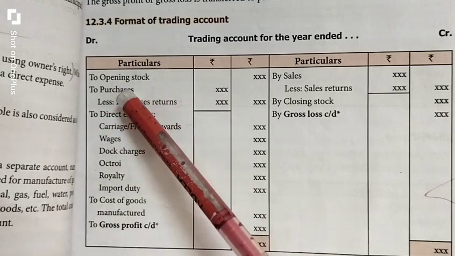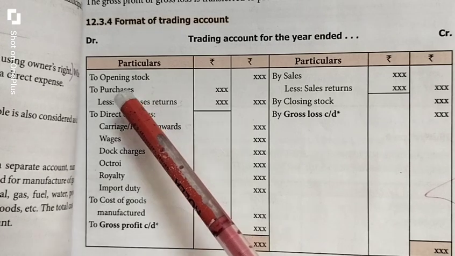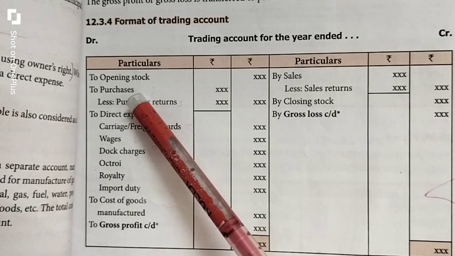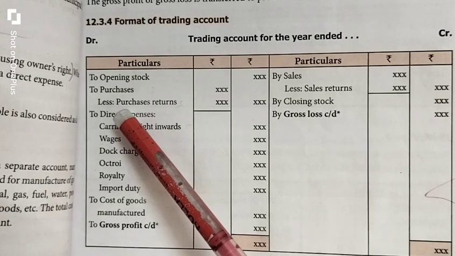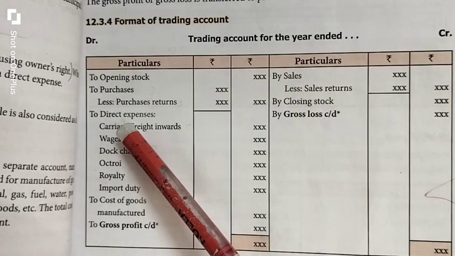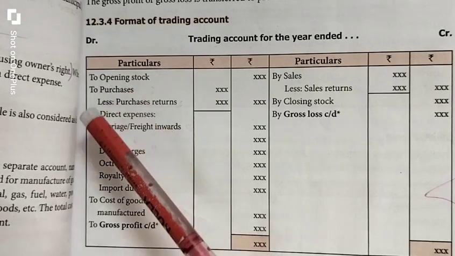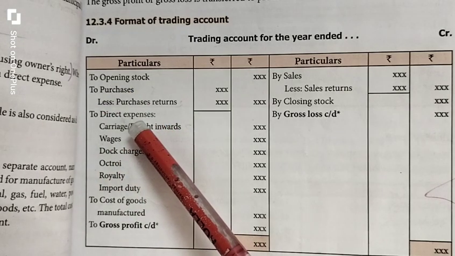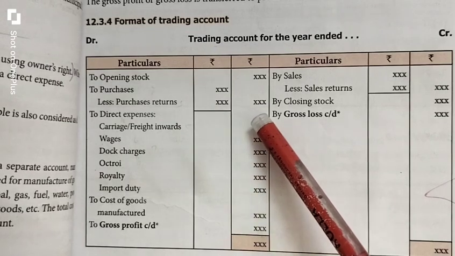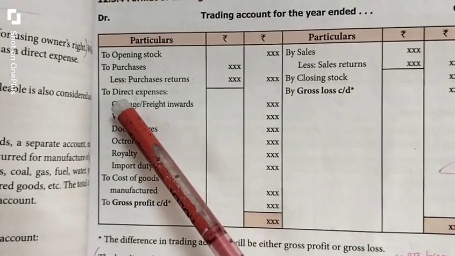Then purchases. The goods which have been bought for resale are termed as purchases. Purchases include cash purchases and credit purchases, and are shown on the debit side of the trading account. Then purchases returned. Goods purchased which are returned to the suppliers are termed as purchases returned or returns outwards. Purchases minus purchases returned, or net purchases, is to be entered into the outer amount column.